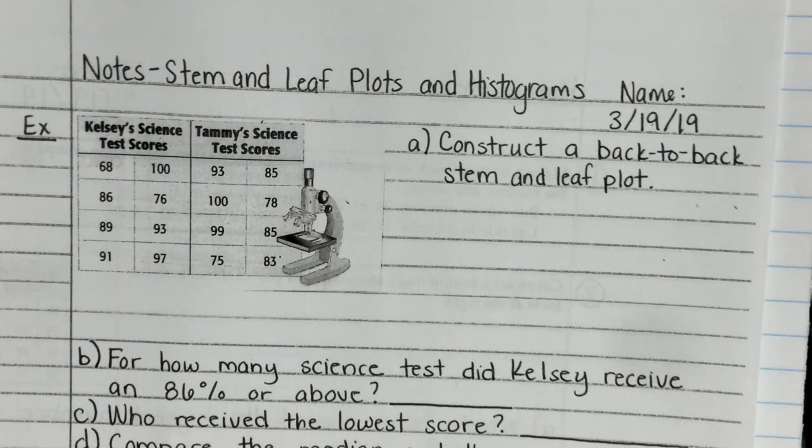So today is March the 19th, and we are starting to learn stem and leaf plots and histograms. Now, histogram, to be honest, it's going to look like a big fat bar graph. You'll have seen these before. It's the stem and leaf plots that are way out there.